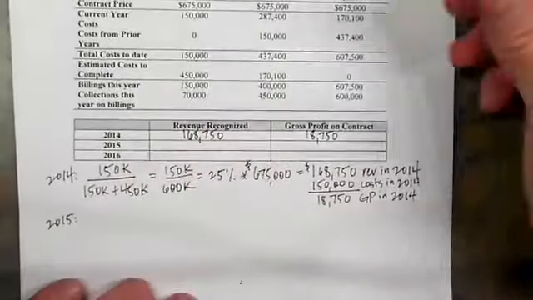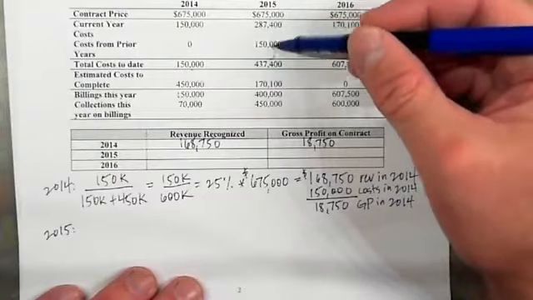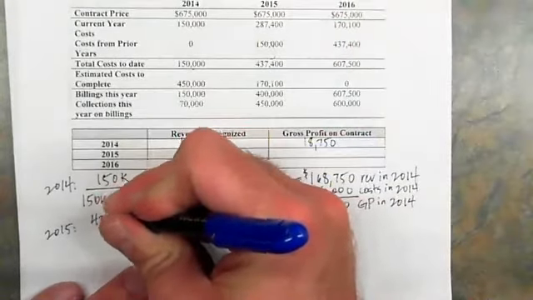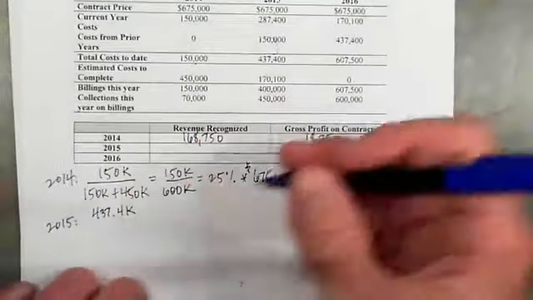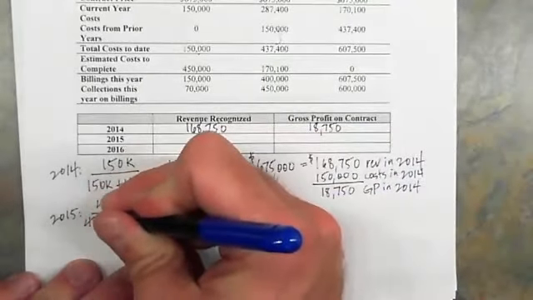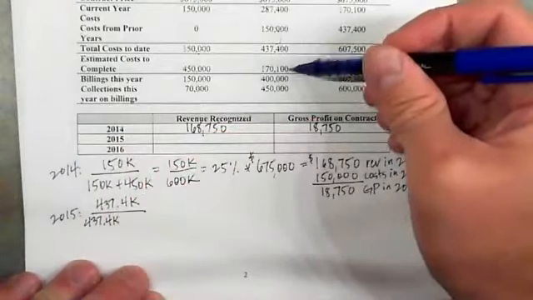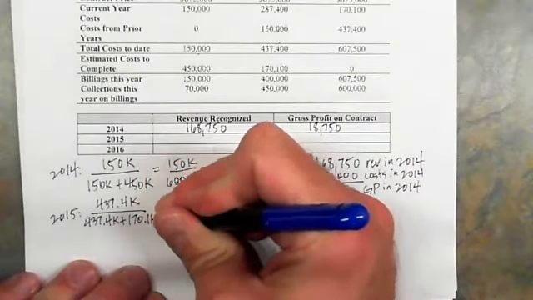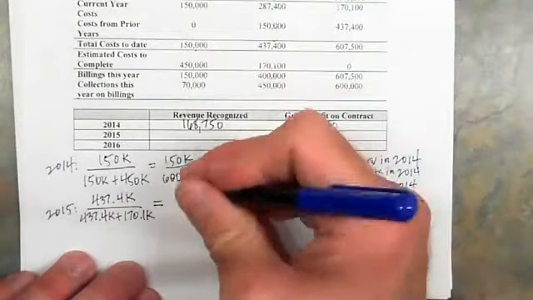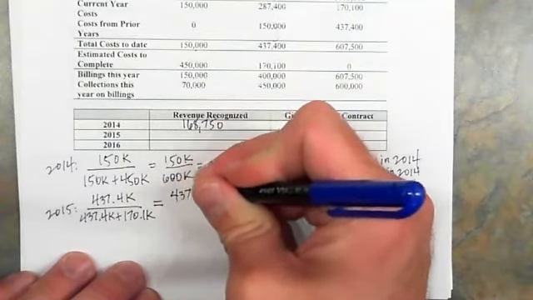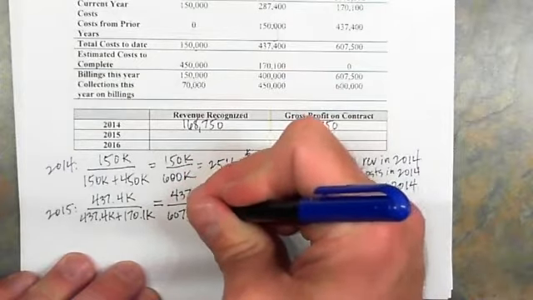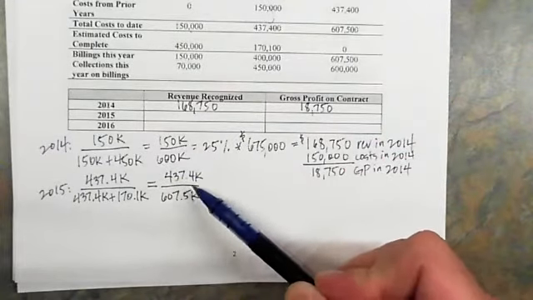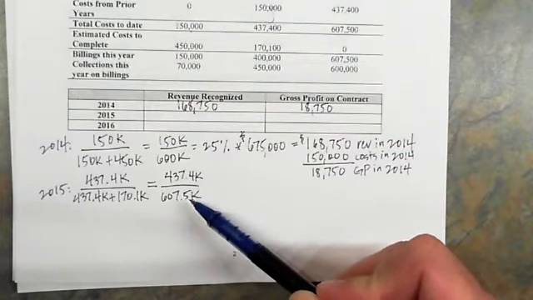In 2015, we now have current year costs of 287,400. We had 150 from the prior year, so to date, we spent 437,400. So that's my cost to date. Now the costs to complete would be 437,400 plus the amount that I estimate I have to spend in order to finish the job. Now notice that in this case, my estimated total costs have changed slightly. In 2014, my total costs were estimated to be 600,000, but now they've risen 7.5 thousand to 607,500.